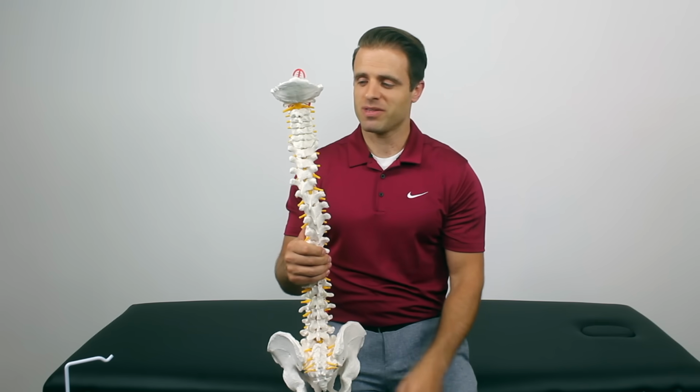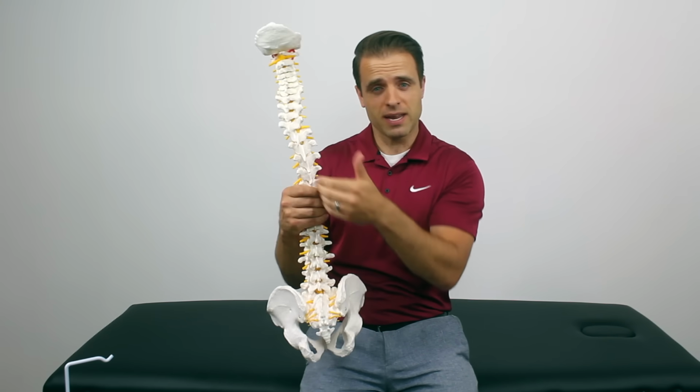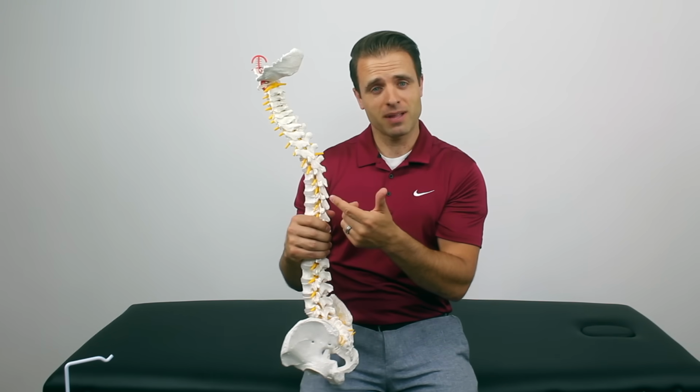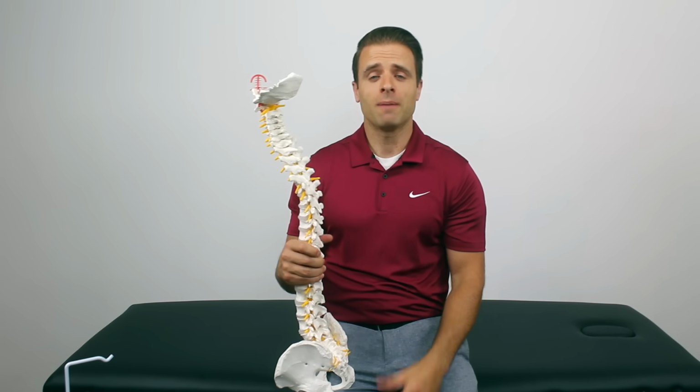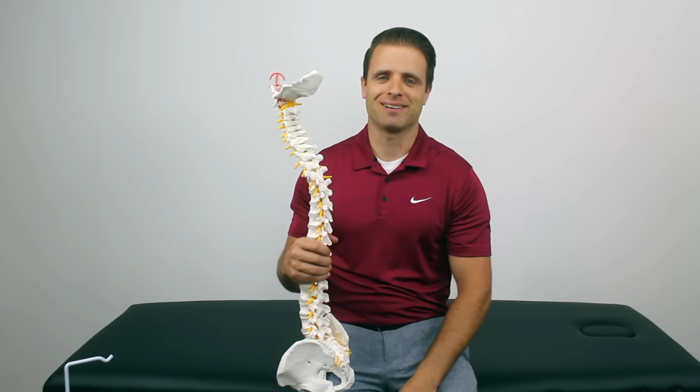So that's what I wanted to share with you guys today. Let's get into it again. I'm going to share about 3 of my favorite mobility exercises for that thoracic spine. We'll follow that up with 3 of my favorite stability exercises for that thoracic spine, and hopefully help you feel better along the way. Let's get into it right now.